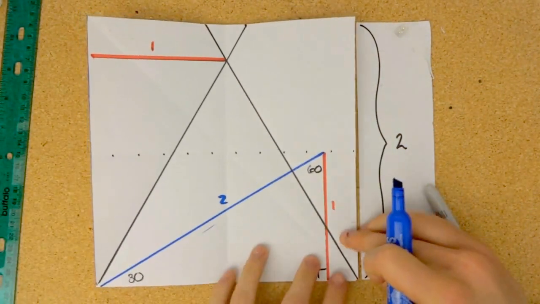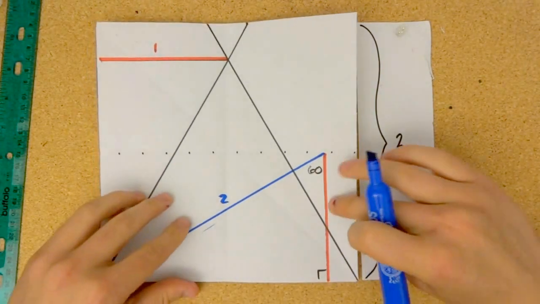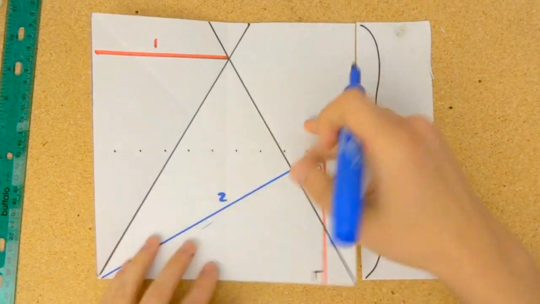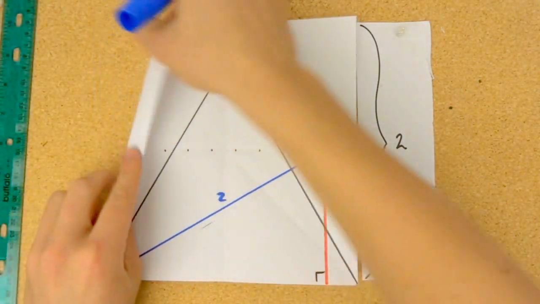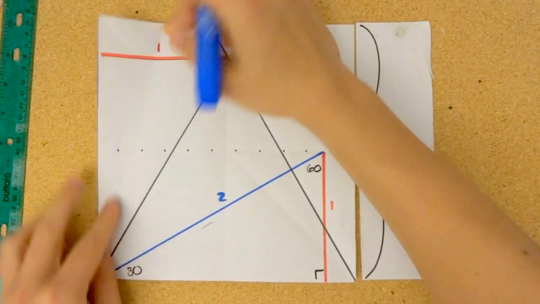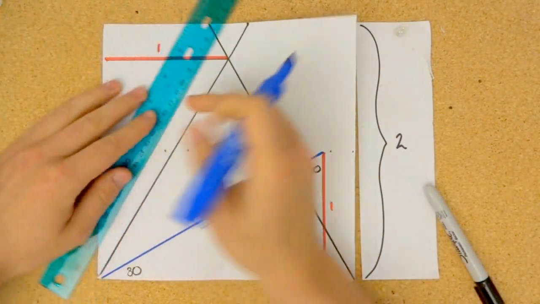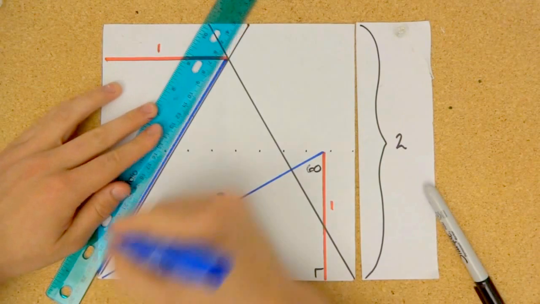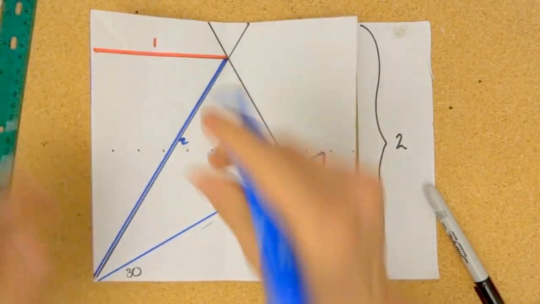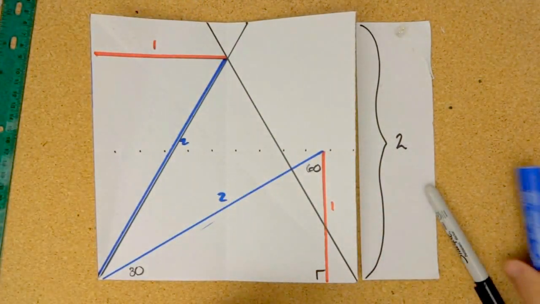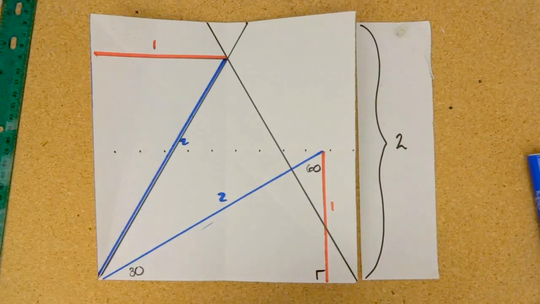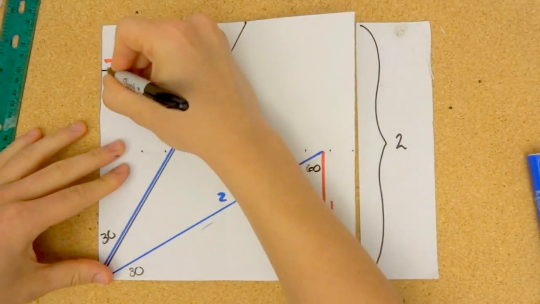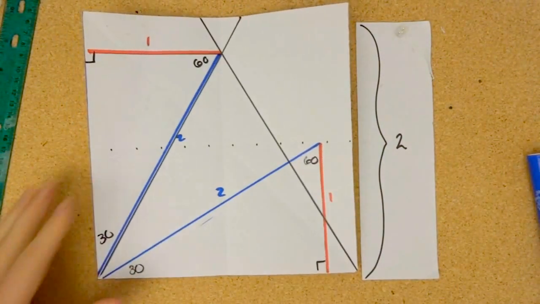Well, since it's a square, all side lengths are 2. If I fold this up, this has a side length of 2. If I fold this point here, this also has a side length of 2. So, if we highlight this again in blue, side length of 2, we have another special triangle, which is a 30, 60, 90 triangle.